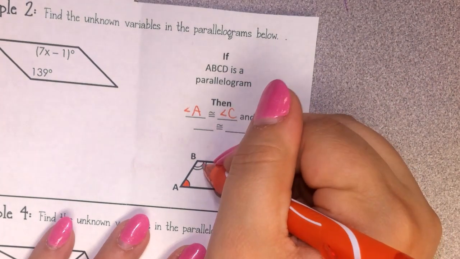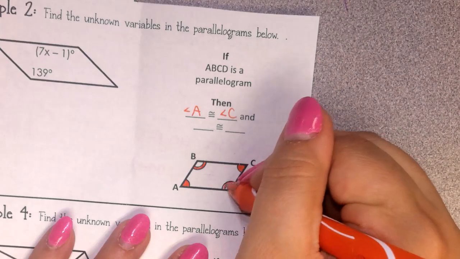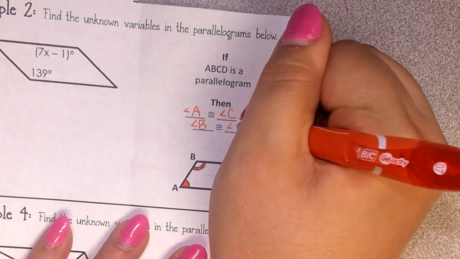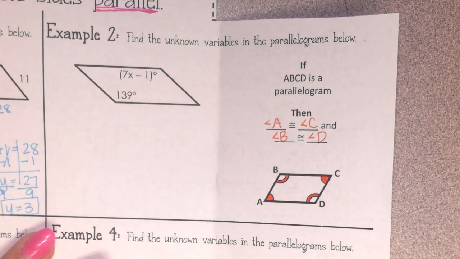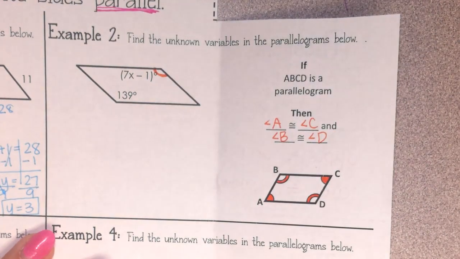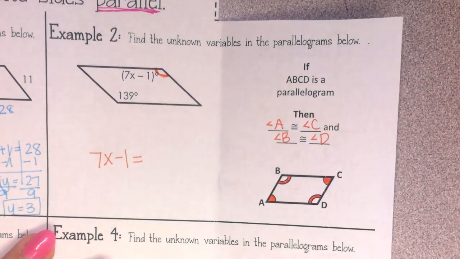What would be the same as angle B? D. Angle B is congruent to angle D. So for this example, what do I know about this angle right here with 7x minus 1?